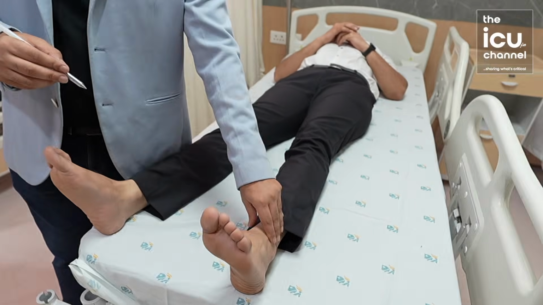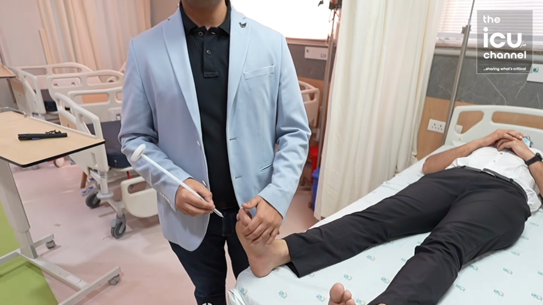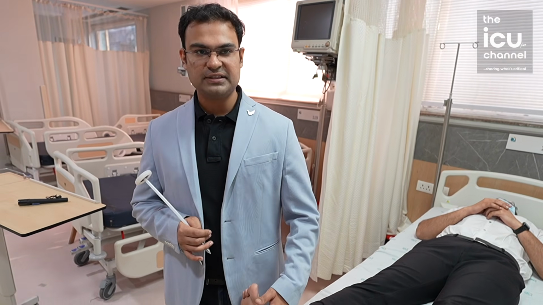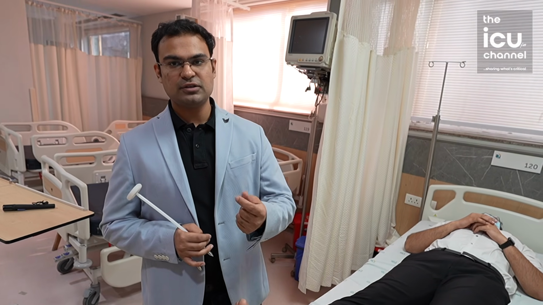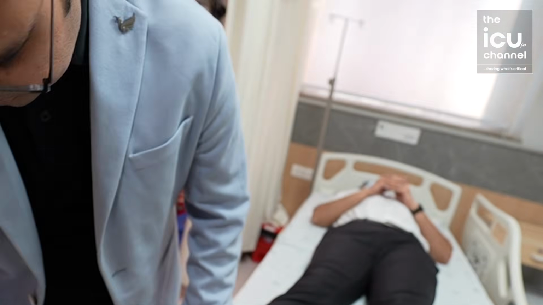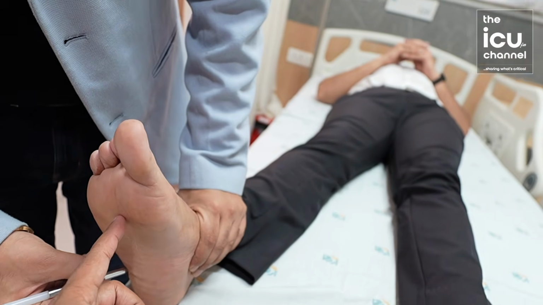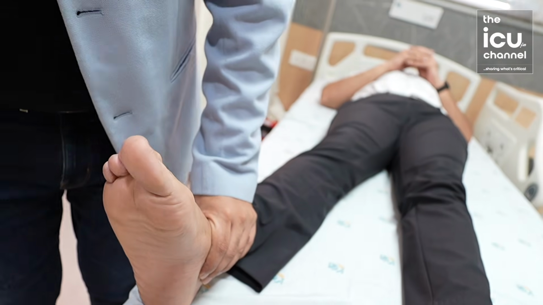Make sure that you do not touch the ball of the great toe, because in that case the S2 reflex will be there. It will not be a true Babinski reflex. It might be a flexor response due to irritation of the thumb, not due to the S1 root that we need to check. They need to come to here only. We start from the lateral, go towards the medial and then stop it.